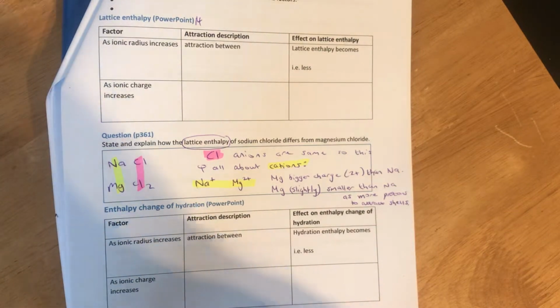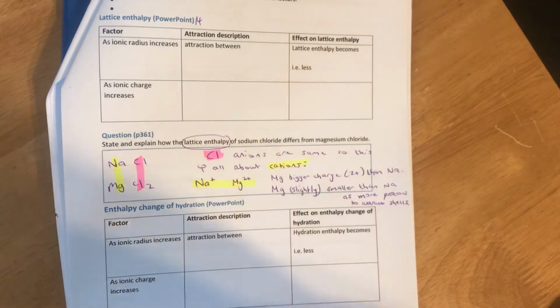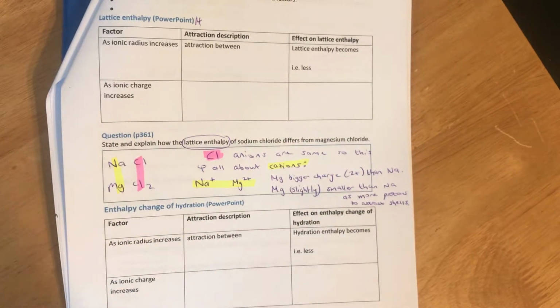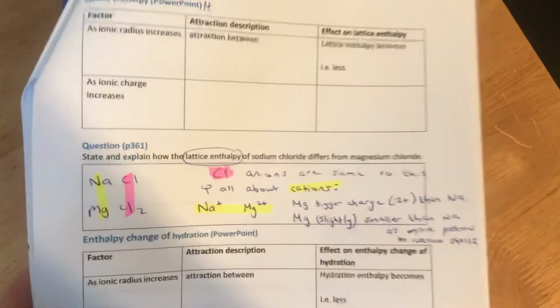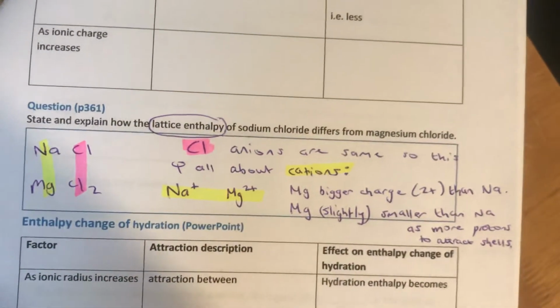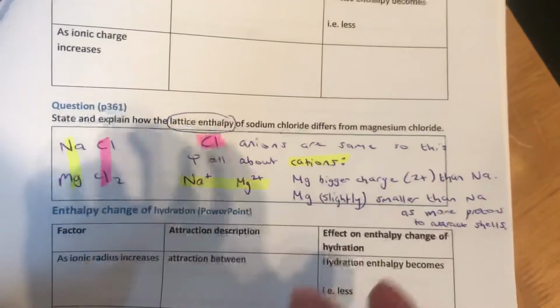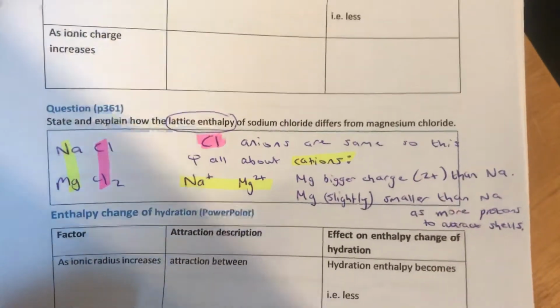Hi everyone, this is a video to help with explanations for the size of lattice enthalpy and then also hydration enthalpy when you start changing the ion. So it's all about a comparison. So I'll just lift this up a little bit and you can see that a bit better. So what we've got here is just a couple of tips that I always do when I do these questions to make it a little bit easier.